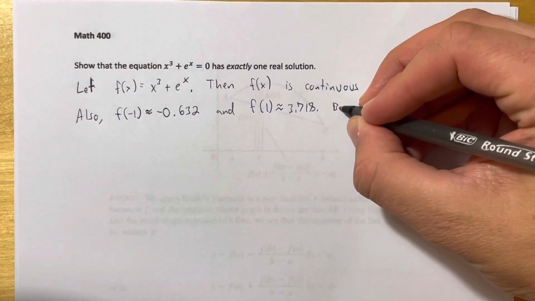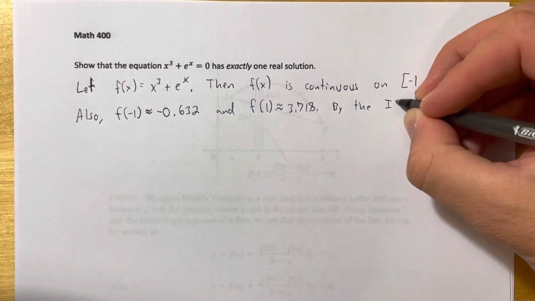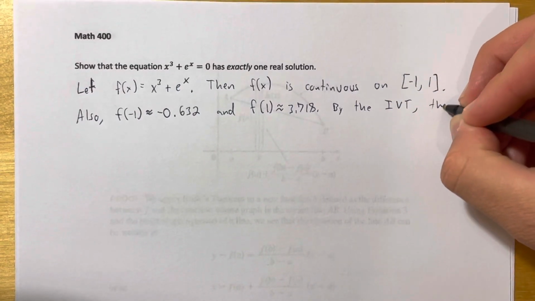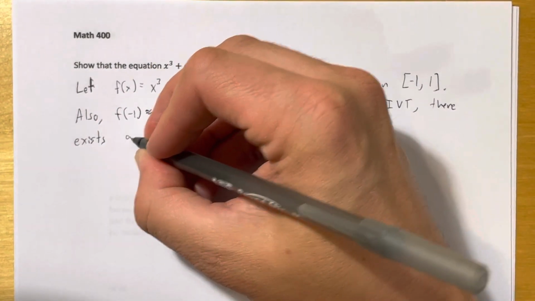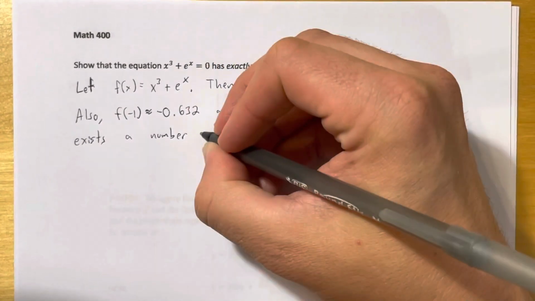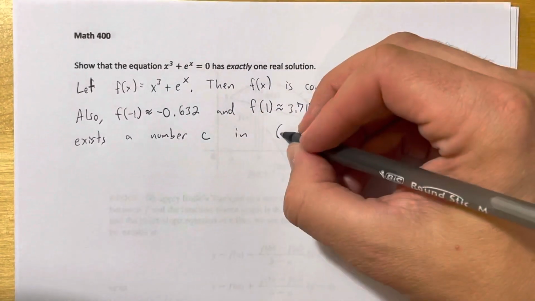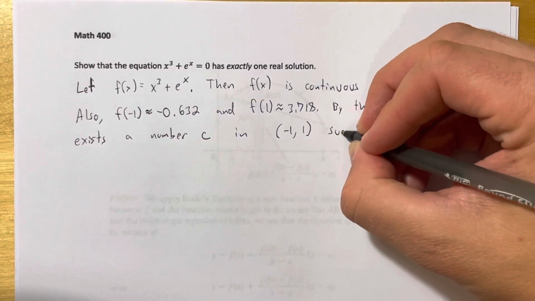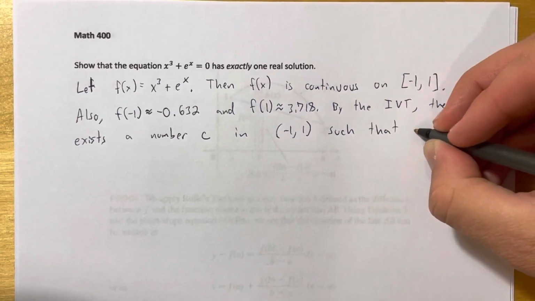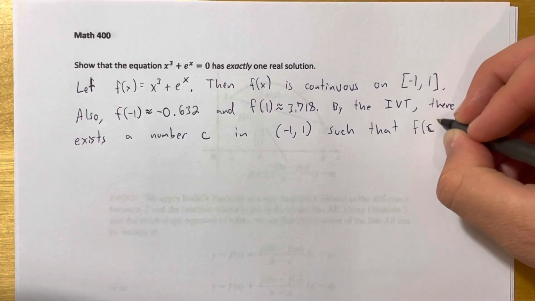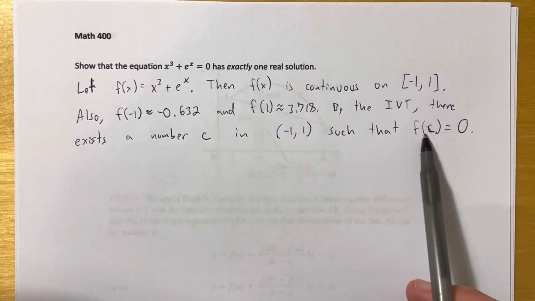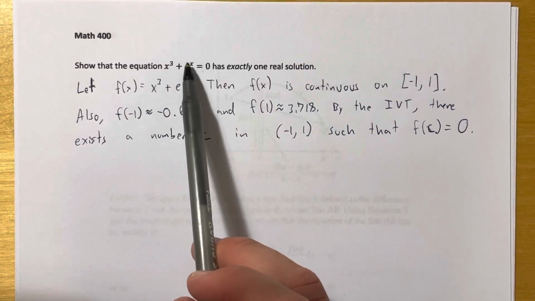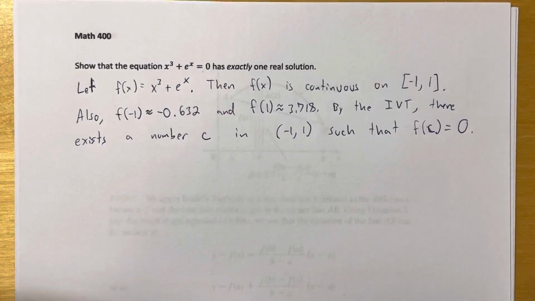So I can say by the intermediate value theorem, there exists a number c in the open interval (-1, 1), such that f of c is equal to 0. So what that tells me is that there's at least one value that satisfies this equation, because if f of c is equal to 0, then plugging c in for the x on this side satisfies that equation, since it's equal to 0.